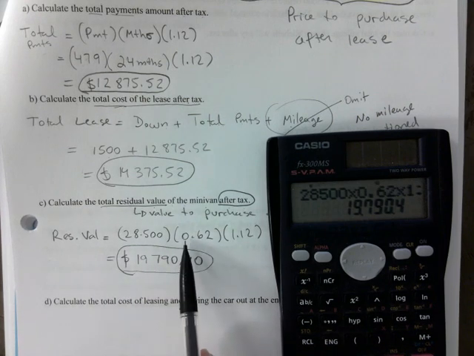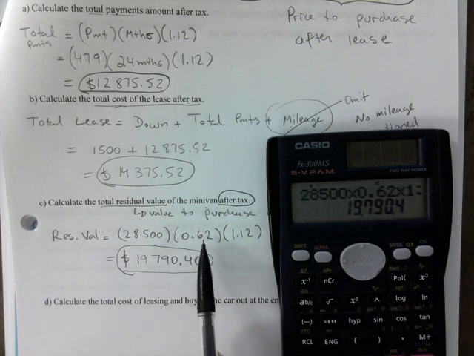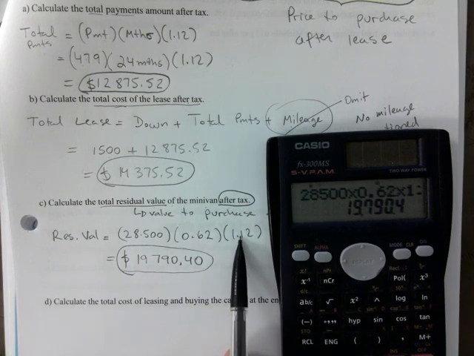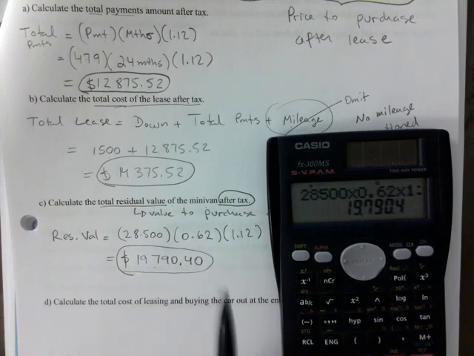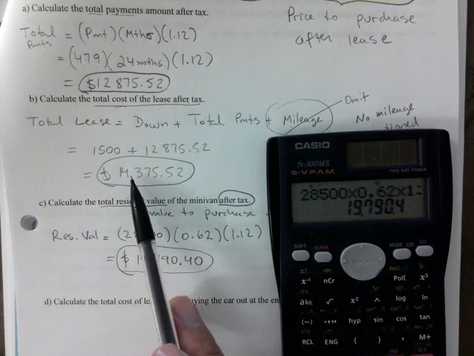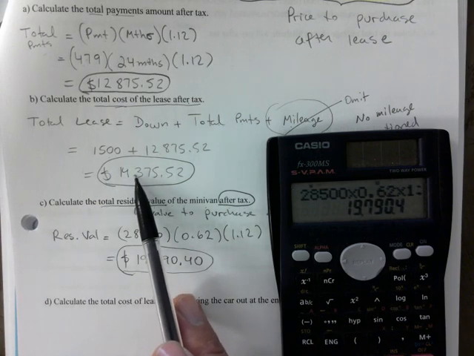So this here, remember, 62% of that, you're paying less, right? You're only paying 62% of what it used to be. Not 100%, but 62%. And then you add taxes to it. That's why it is 19,000 that you end up paying, right? It's less than what it was brand new. But remember, you paid this already throughout the lease.